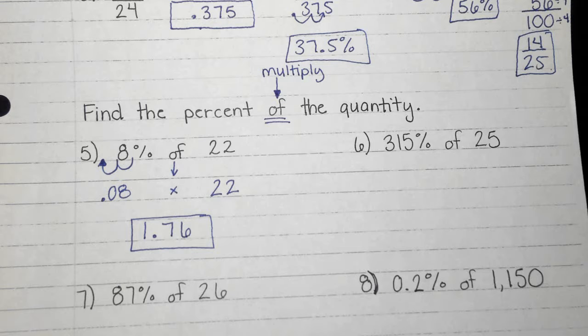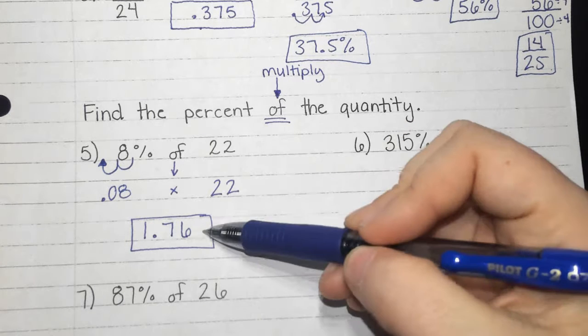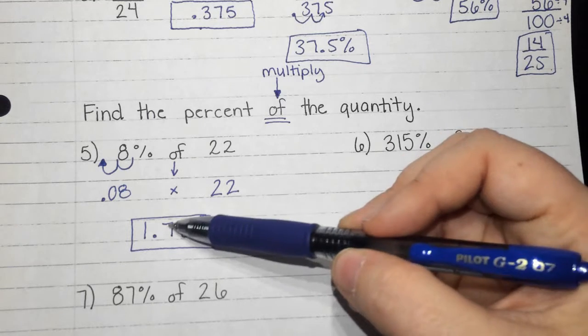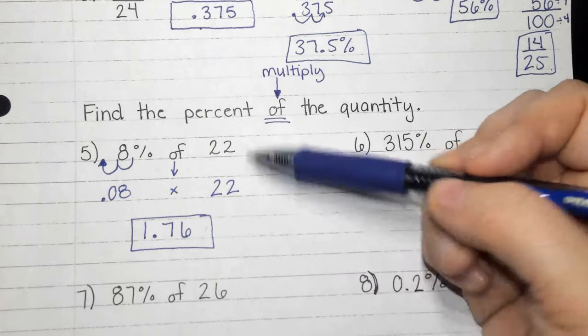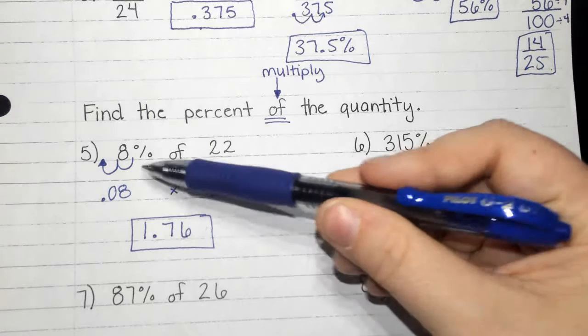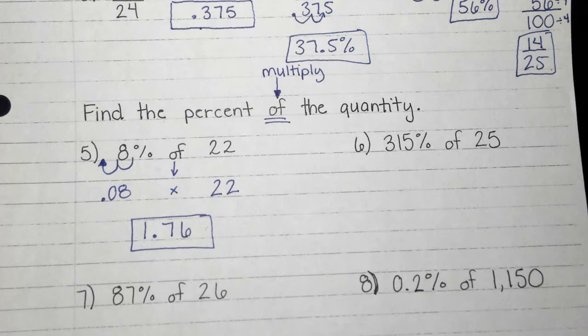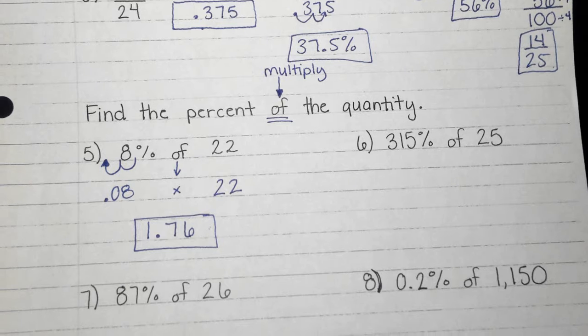Sophia? When this is find the percent of the quantity and we put 1.76, does that mean we have to put a percent sign after it? All right, we're not finding the percent. We're finding the percent of something. So no, this itself is not a percent. What that means is if I had 1.76 over 22 as a fraction, the percent it would change to would be 8. Yes, Kevin. Oh, do you want the answer? Oh, yeah, okay, so thank you.